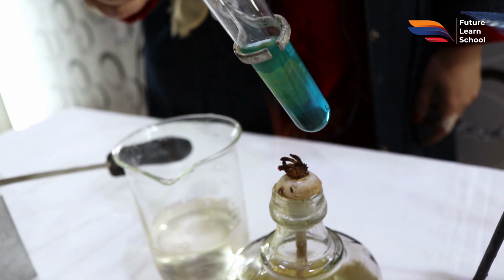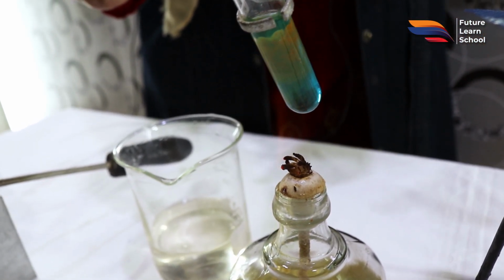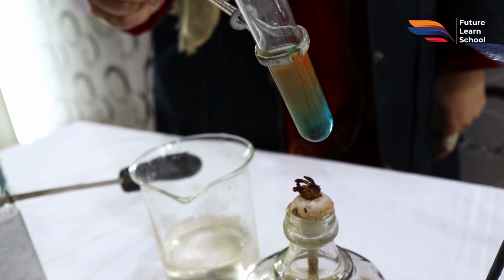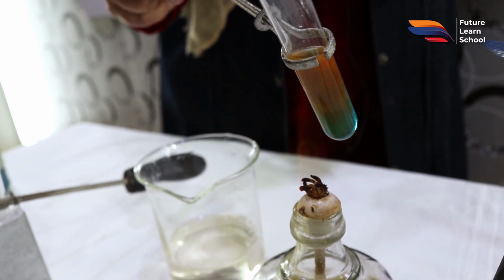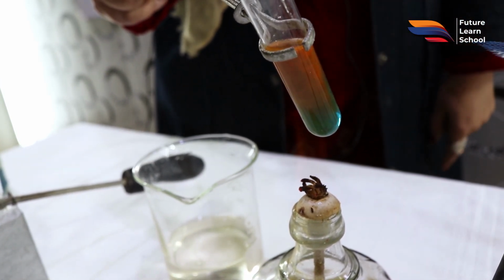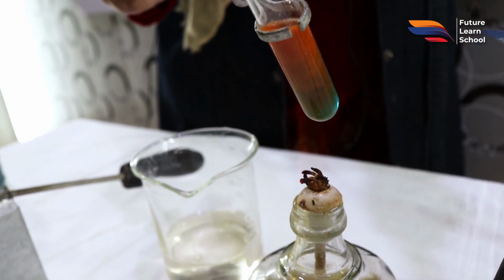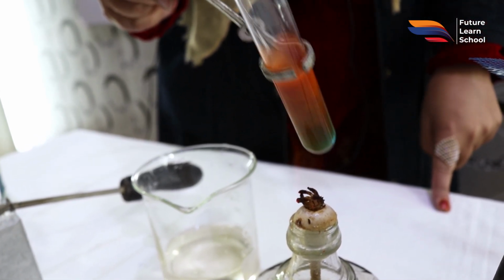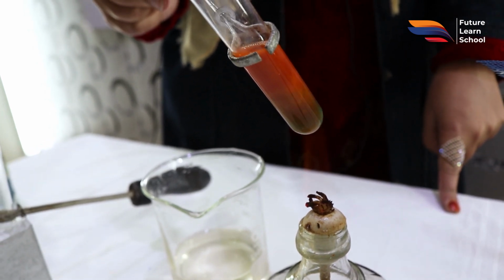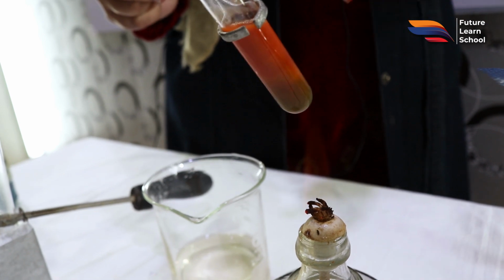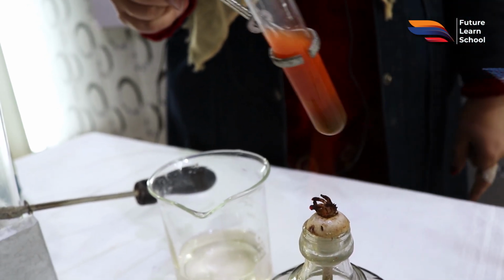Now you can see how beautifully the color is changing from blue to orangish, and then it will turn red. So you can see I am slowly heating this. It is not hurting my hand as I am using this holder, so it is not harmful or dangerous. You can either directly heat it, or you can also use heating by water bath. You can see how beautifully the color has changed from blue to green, then yellow to orange, and then from orange to brick red coloration.